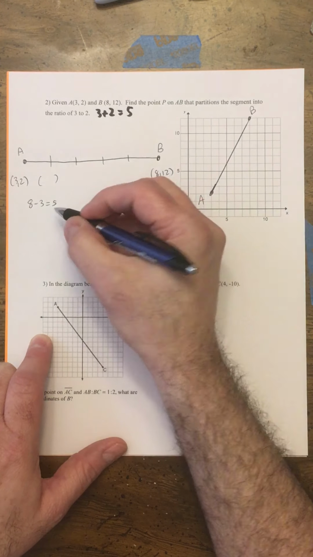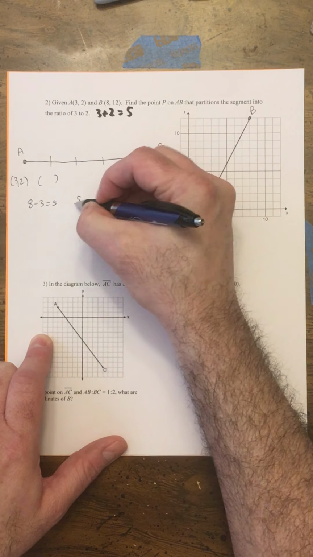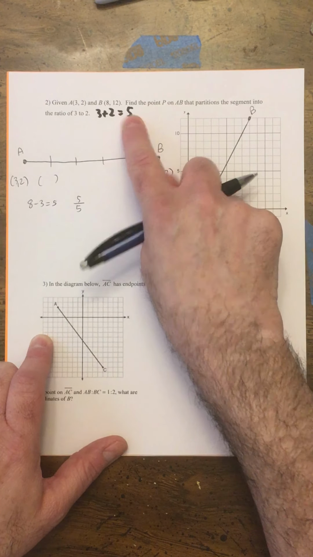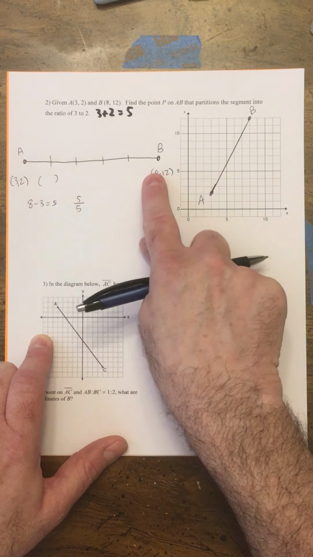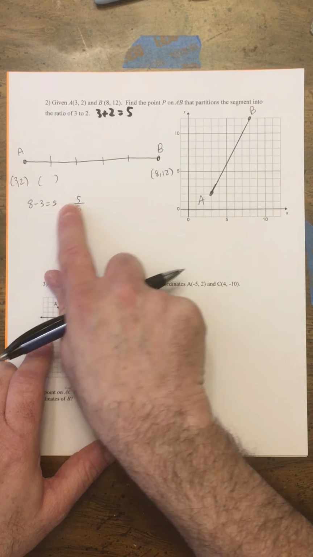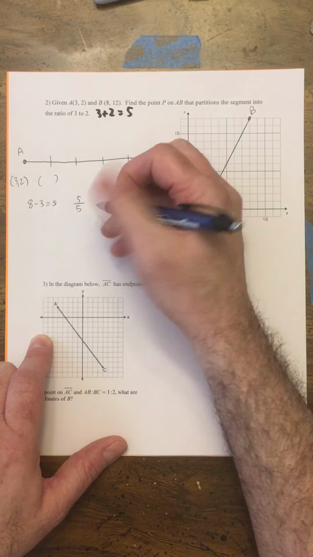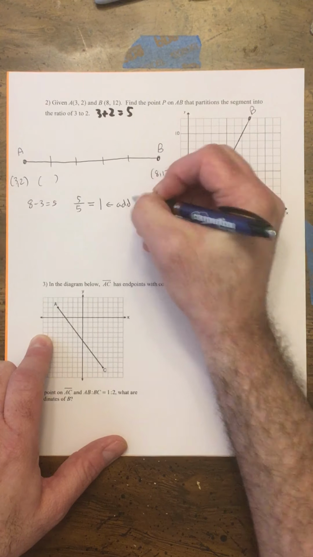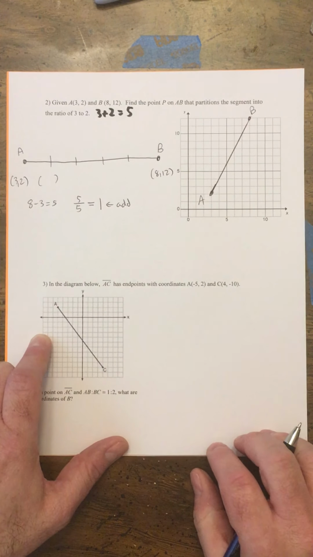Okay? You're going to take this 5, and we know we have to break it into 5 parts. We're dividing by this 5. We're going to take the 5 units from 3 to 8. 8 minus 3 was 5. Break it into 5 parts, which means that we're going to be adding 1 to each x value.